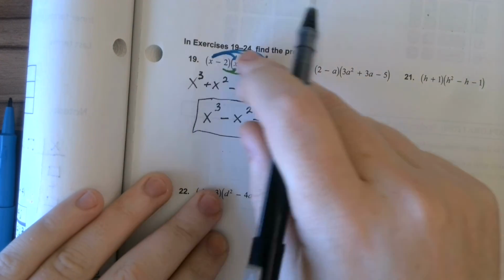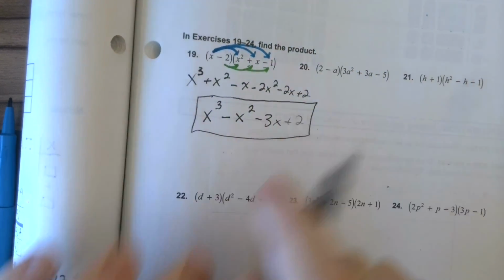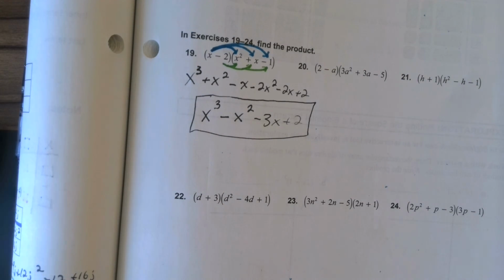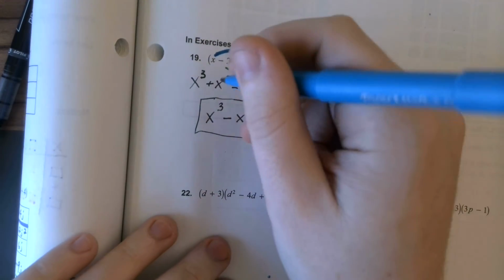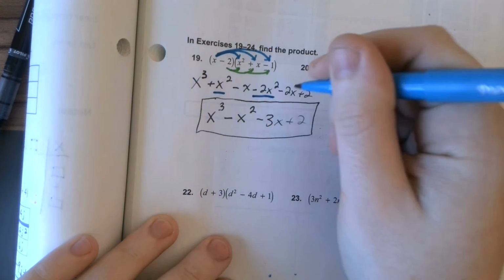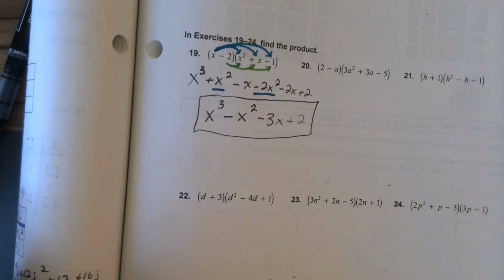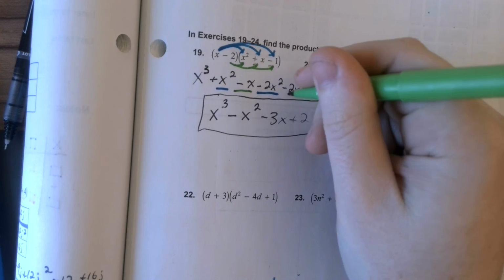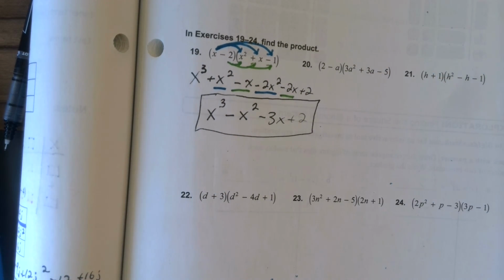Again, we just multiply each piece, giving us these 6 terms, and then we want to combine any like terms. Well, x squared and negative 2x squared combine to make negative 1x squared, and negative x and negative 2x combine to make negative 3x. That is how you multiply polynomials.